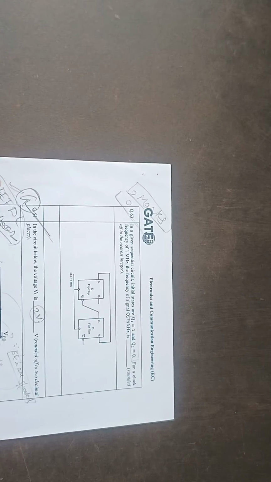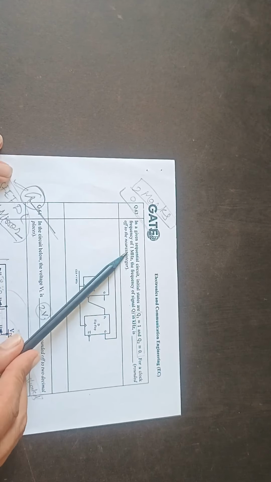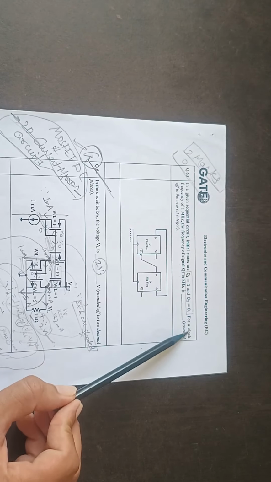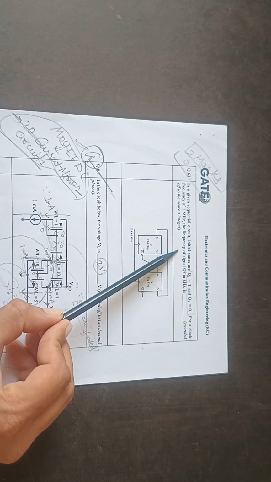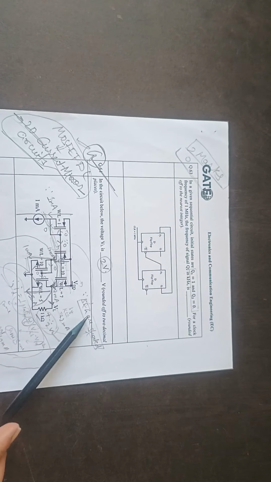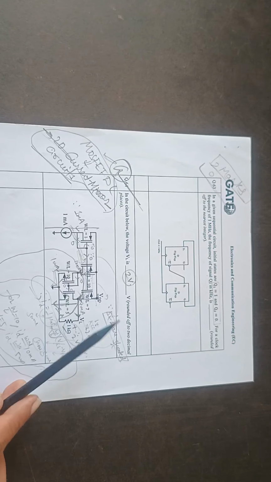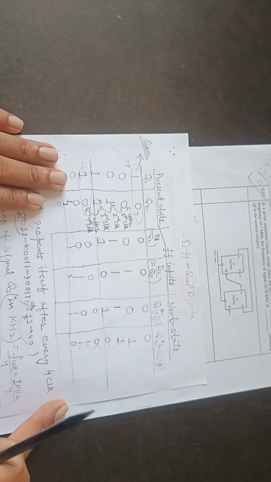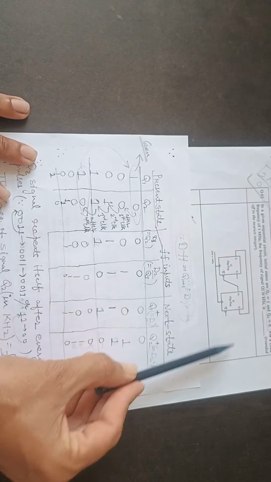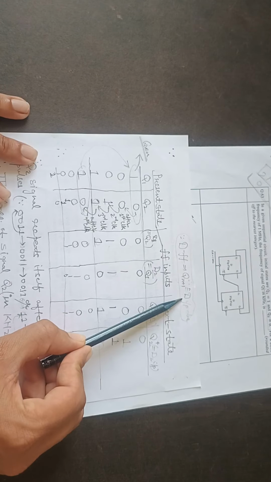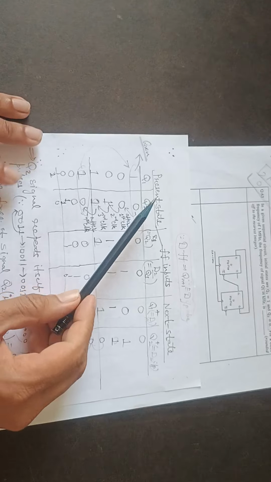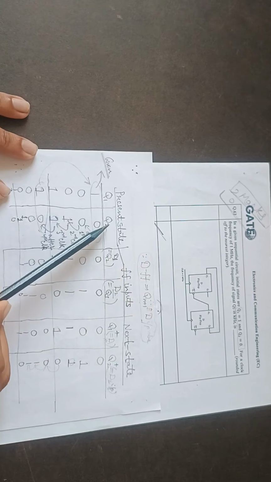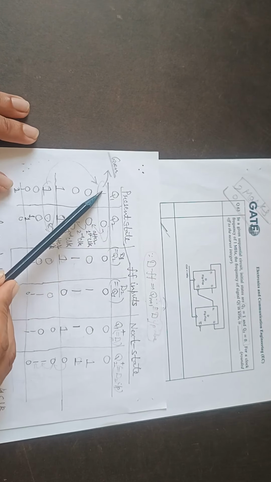Fifth question is on synchronous counter type. For the given sequential circuit, initial states are Q1 equal to 1, Q2 equal to 0. So for the clock frequency 1 megahertz, the frequency of signal Q2 in kilohertz is. So for all such questions we make the table, and we'll solve it using the table. You can see that these are D flip flops. So D flip flop means next state is the present D input. So we write present state Q1 Q2, and initial was given to be 1 0.